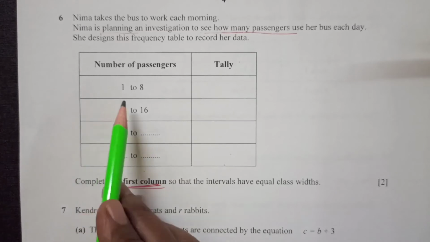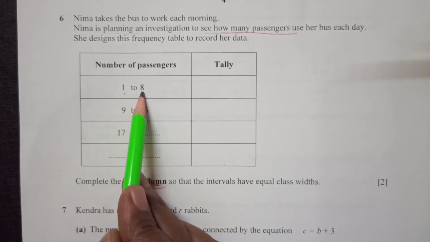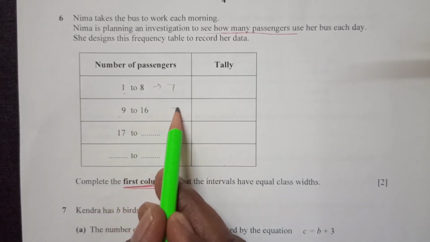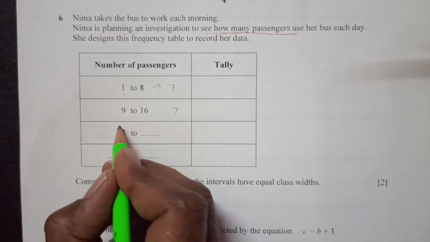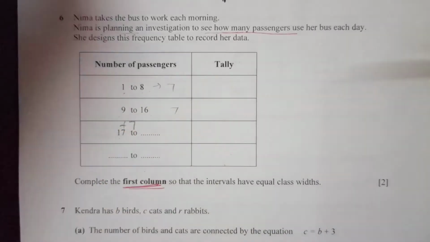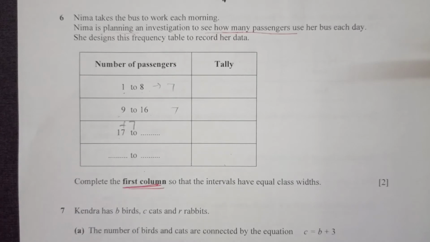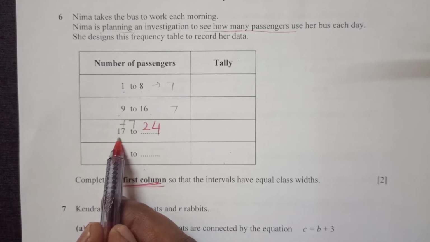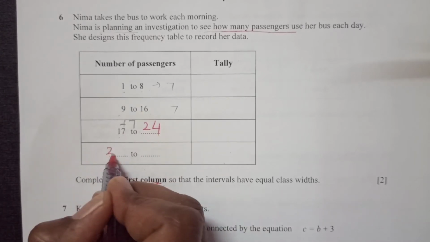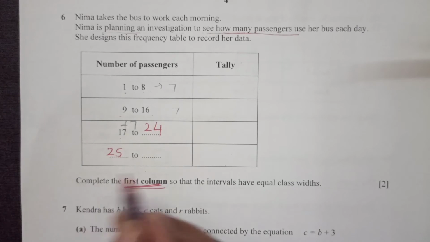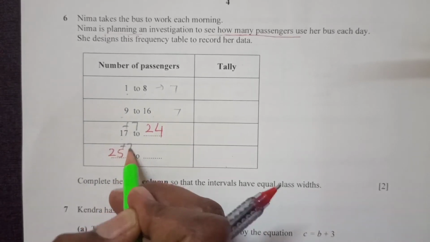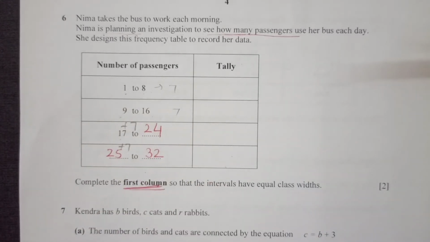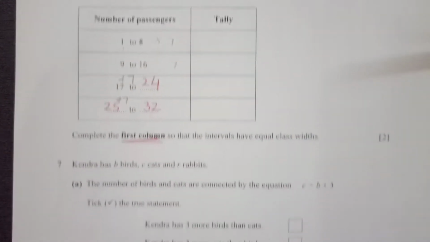So we need to see the class intervals here. Now 1 to 8, so that means there is a gap of 7. 9 to 16 also 7. So 17 plus 7 will be 24. We can write down 24 here. Now next one: this was 16, this is 17. So if it is 24, one more than that is 25, plus 7 is 32. So that's it for this. You will get 2 marks for this question.